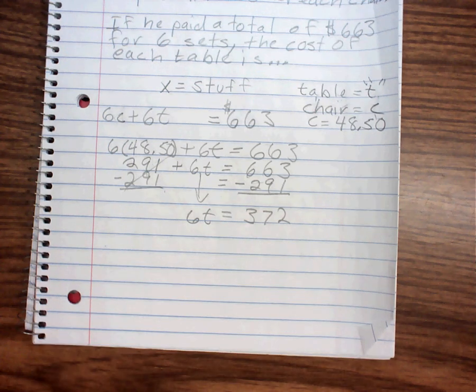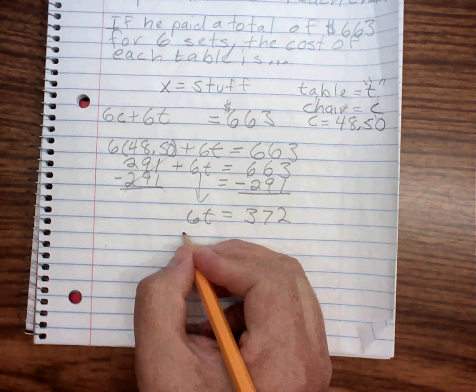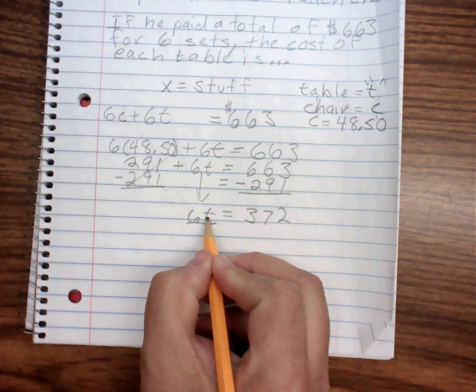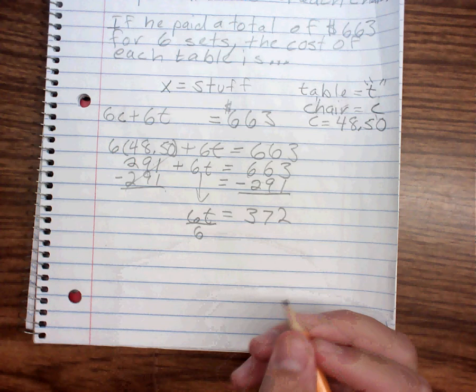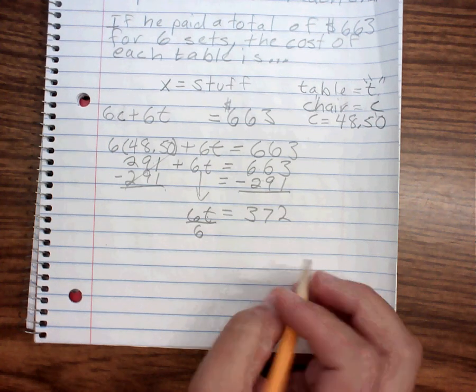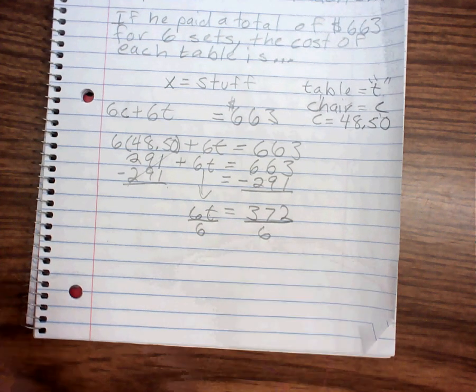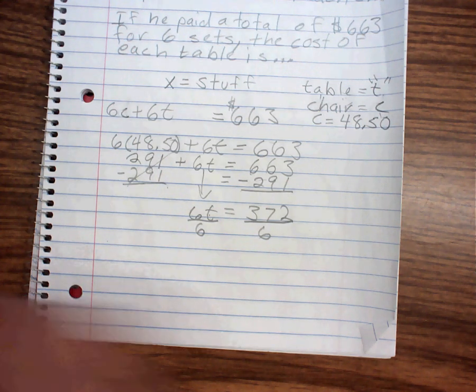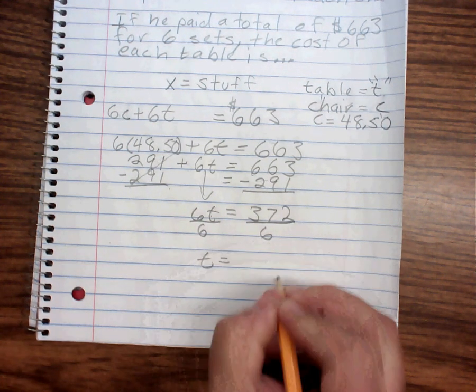All right, what do I do next to get t by itself? Divide by what? 6. 6 originally is being multiplied by t. To move the 6 away from the t, I do the opposite of multiplication, which is division. I want to move the 6 away, so I divide by 6. Whatever I do on one side of the equal sign, I have to do on the other. That gives me t equals 62.